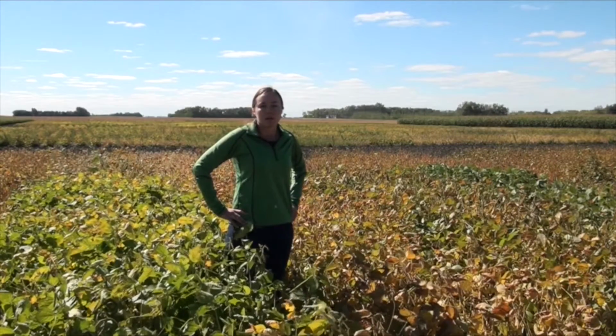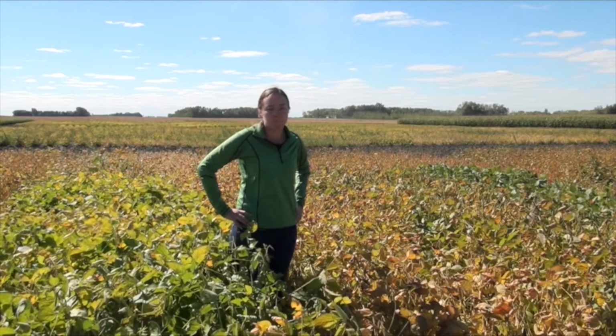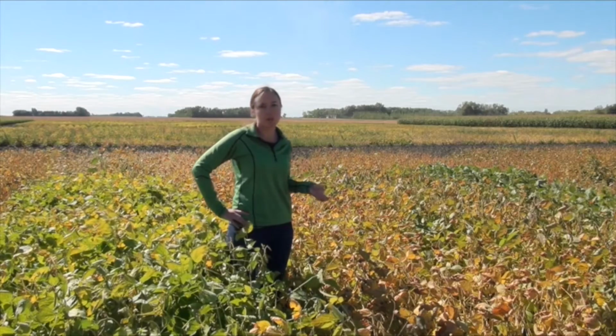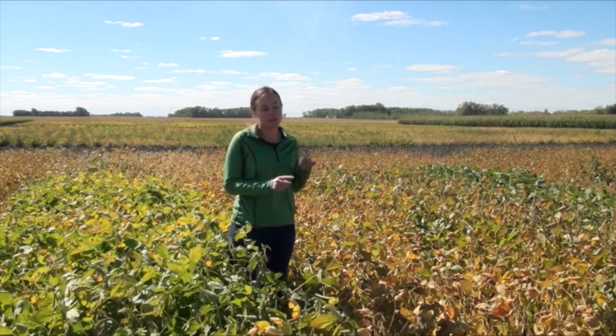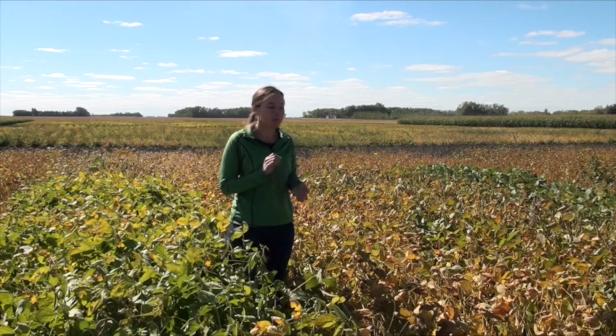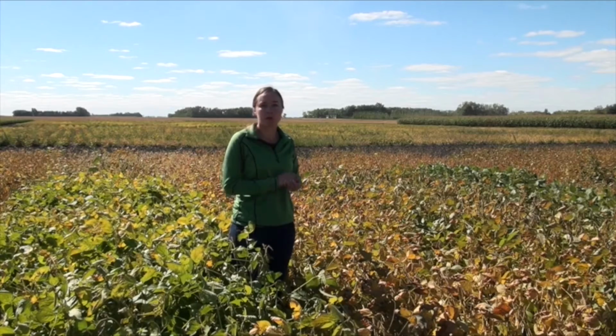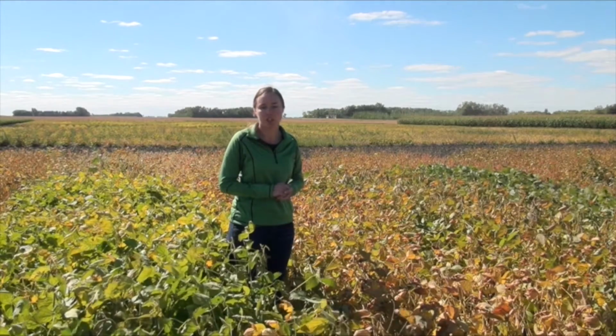So what about if we see frost at the R7 stage, as to your left? At R7, which is the physiological maturity, we have yellow pods, some brown pods starting. We really don't have too many concerns. There could be minor, maybe 5 to 10% yield loss, and the yield loss there would really just be coming from some of those top pods that didn't get a chance to fill.